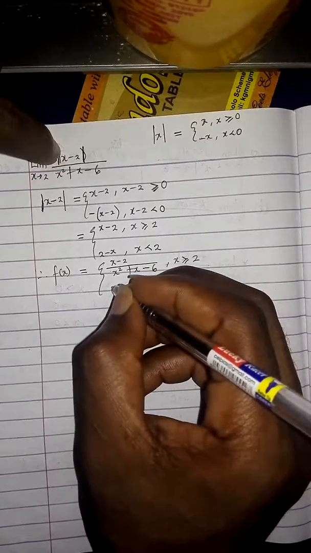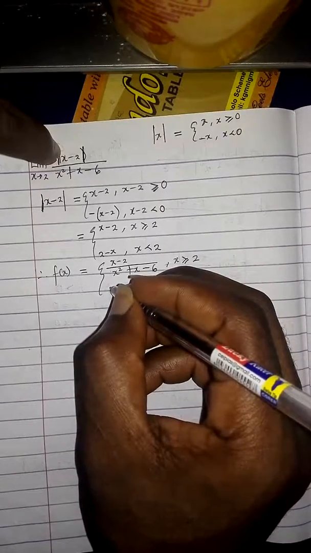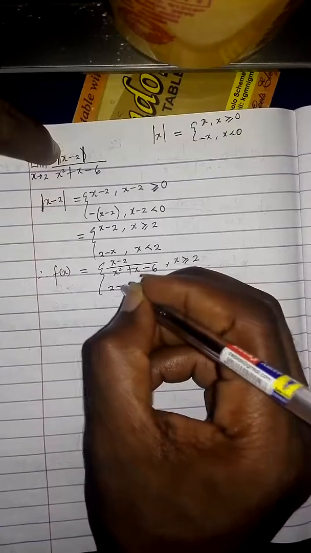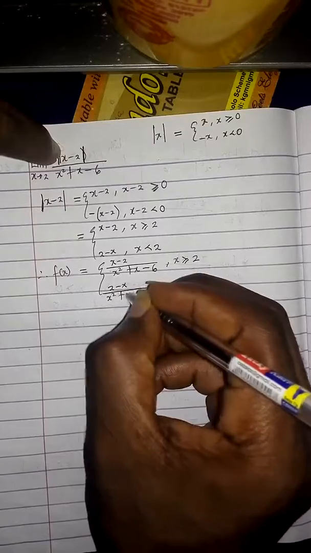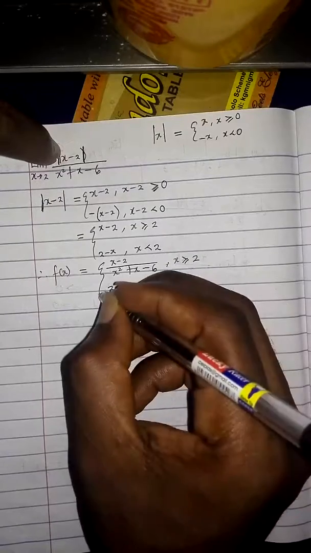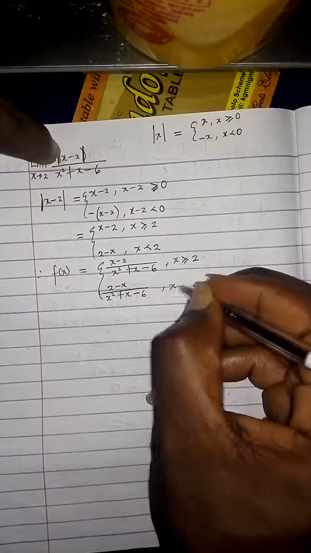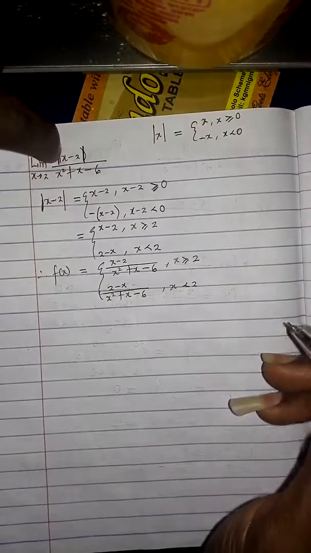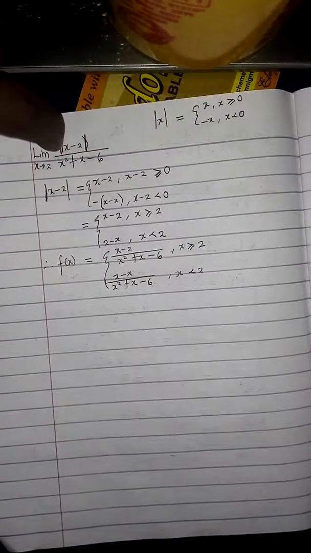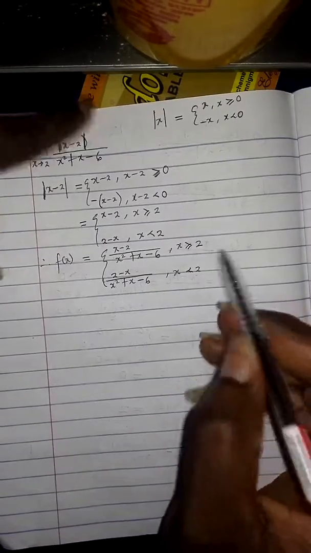And then it will be equal to 2 minus x divided by x squared plus x minus 6 whenever x is less than 2. So I hope you got that. Alright, so it's as simple as that.